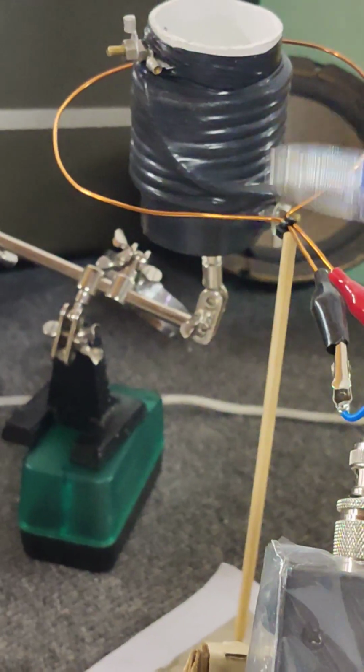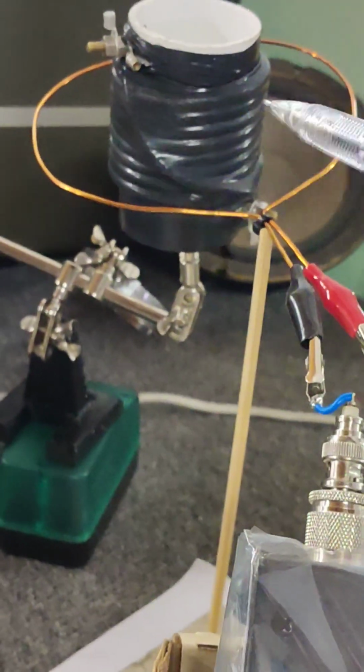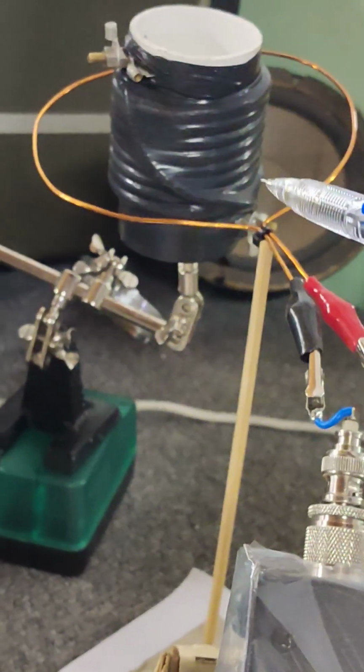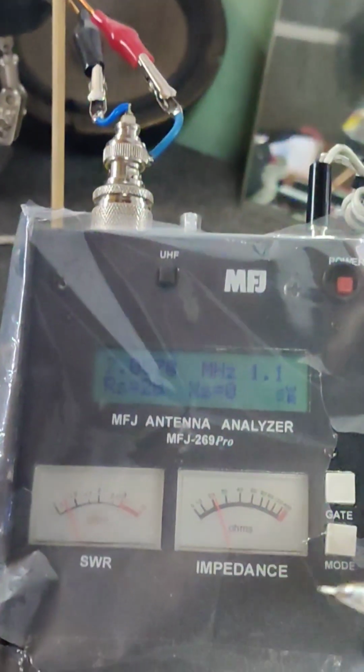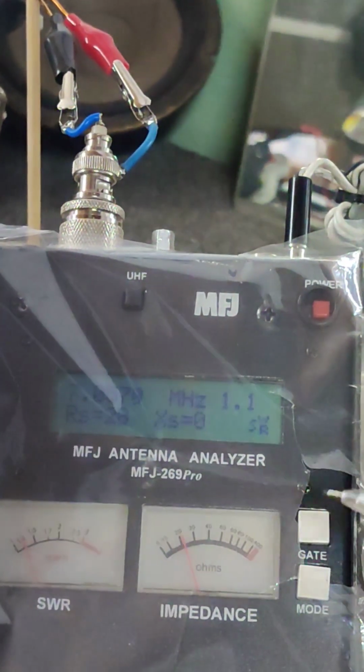So this trap made by us, you can see how accurately it's pre-tuned and scientifically tuned and assembled for accuracy.